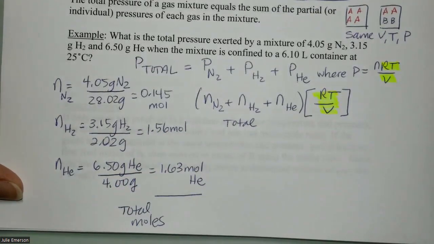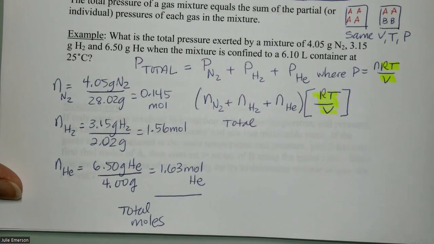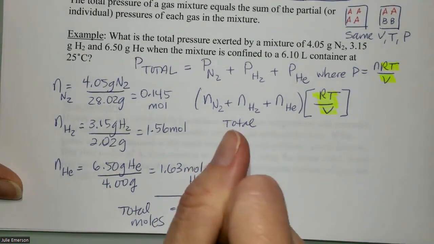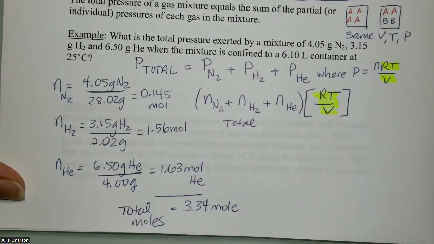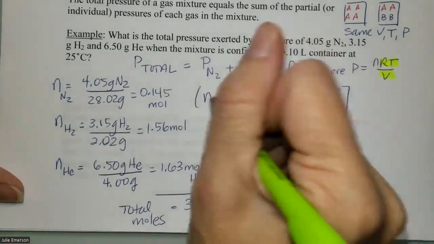So I'm going to take 0.145 added to 1.56 added to 1.63, decimal place rule. So we're going to get 3.34 moles total. So now I know my total moles.